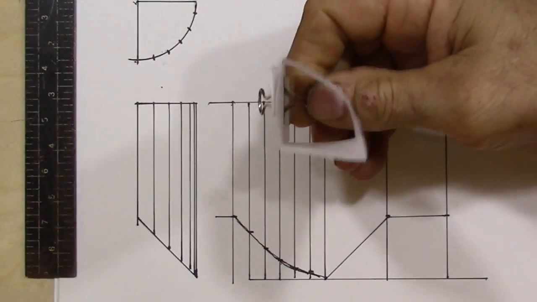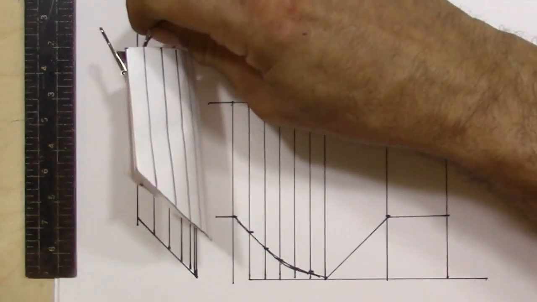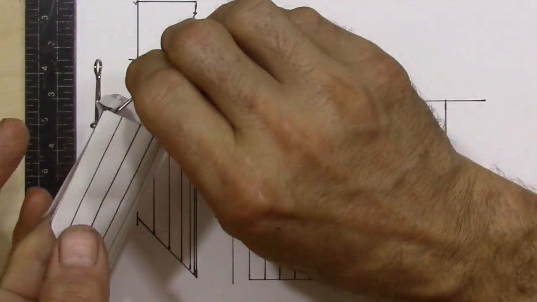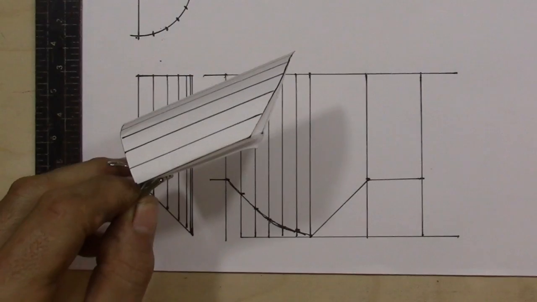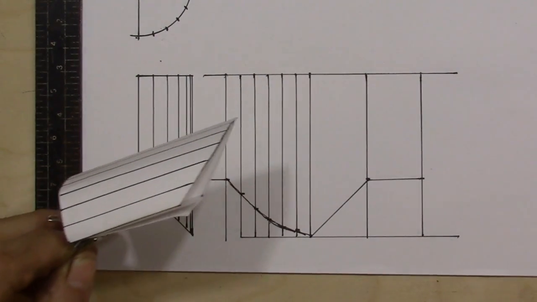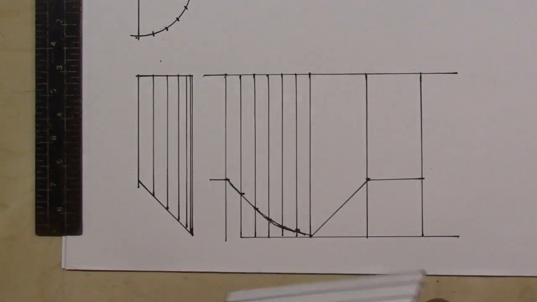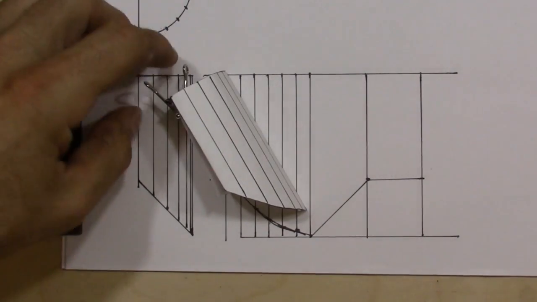Here I'm using a pattern piece where I actually transferred the reference lines to the surface, and you can see how it matches up with the working drawing exactly. So that's the basic principle that you need to understand, and I'll be expanding on this and giving you other examples in the next couple of videos.